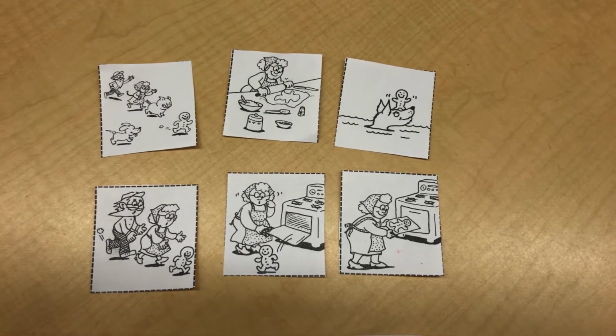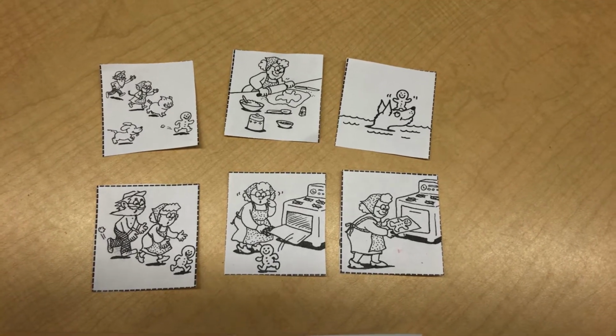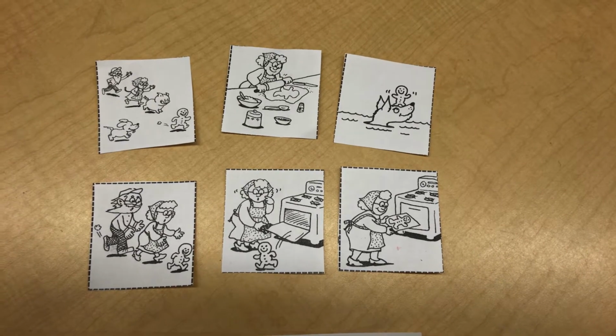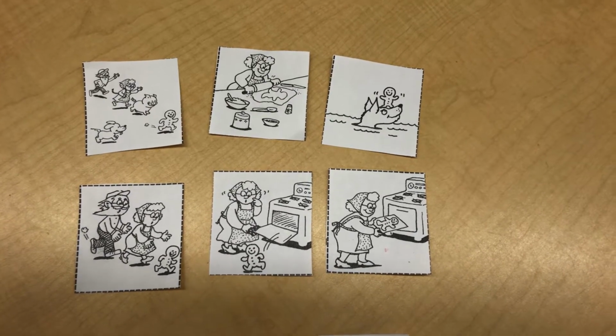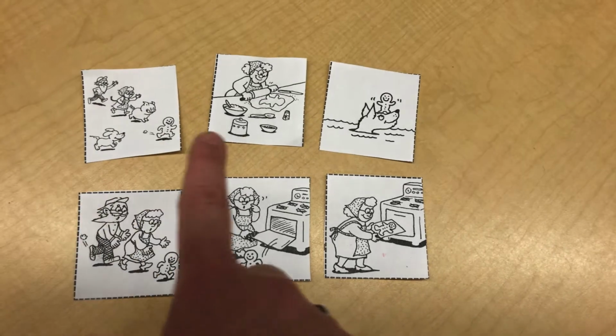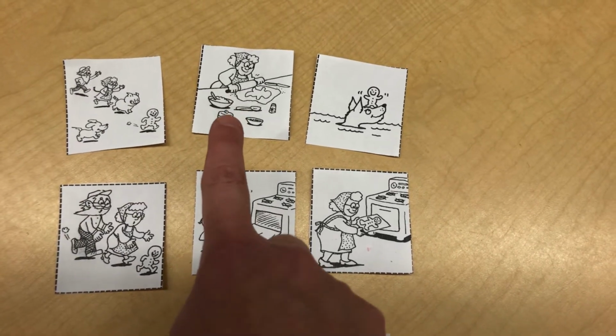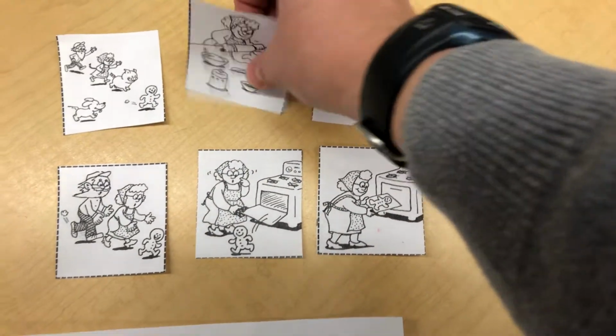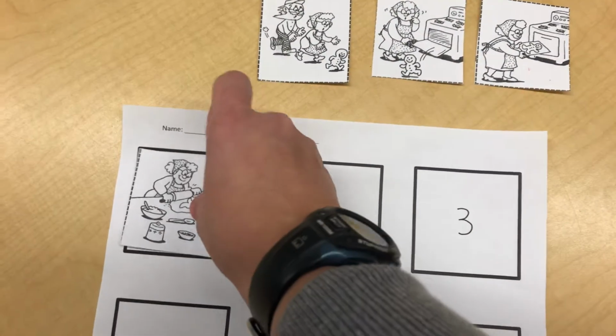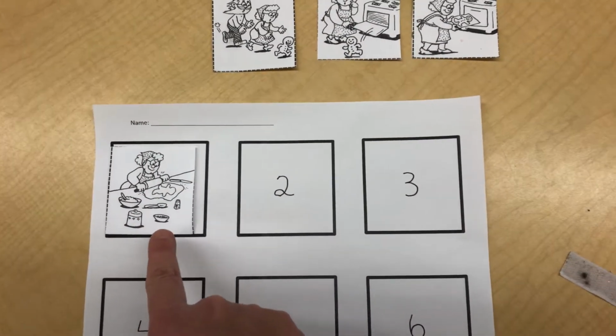So if we think about it, it was about a little old lady baking a gingerbread man, right? So she was making the gingerbread man. If you look at the pictures, this one is the one where she's making the gingerbread man, right? So we're going to put this one as our number 1. So she's making the gingerbread man.